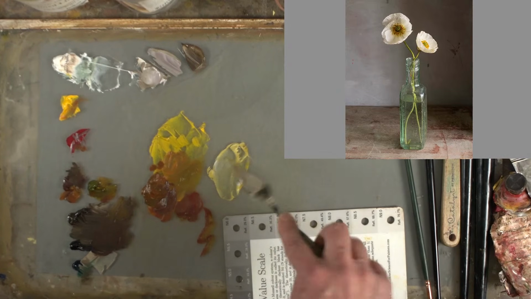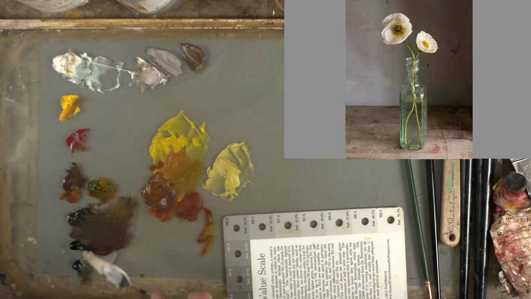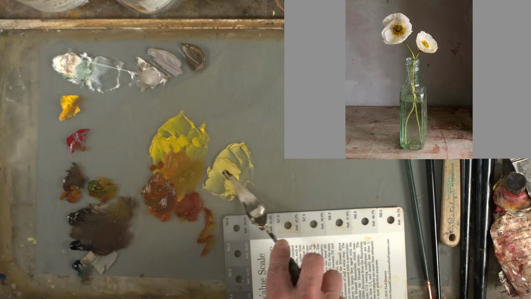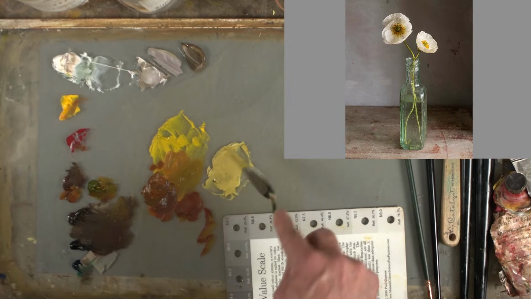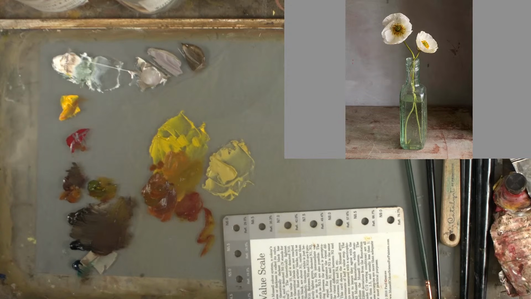Too light still. I'm bringing in the raw umber to bring the chroma down. I don't want to bring the chroma down too far because, remember what I was saying about wanting more chroma in the shadows, but it is still very low chroma.